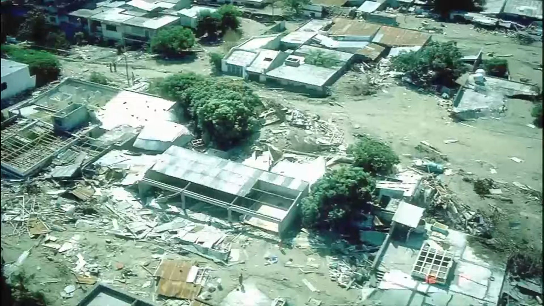This picture is a bit interesting. It shows the effect of the material which moved down during a landslide or mass movement. If you look carefully at this, half of this house has been covered in debris.